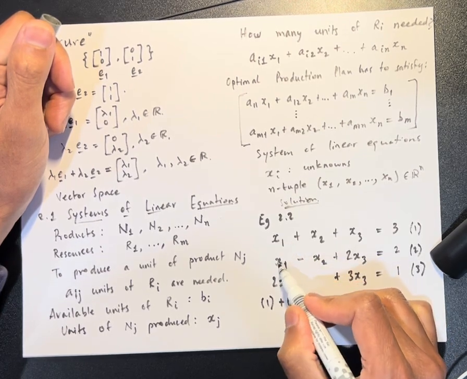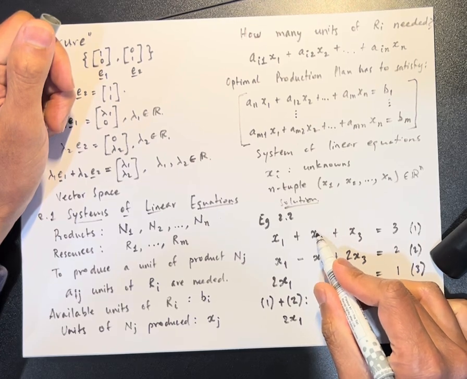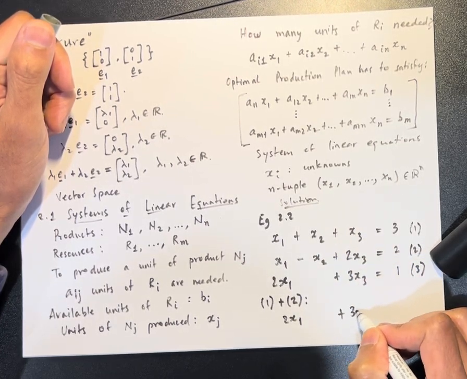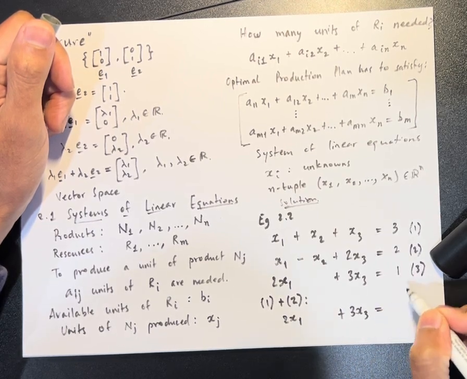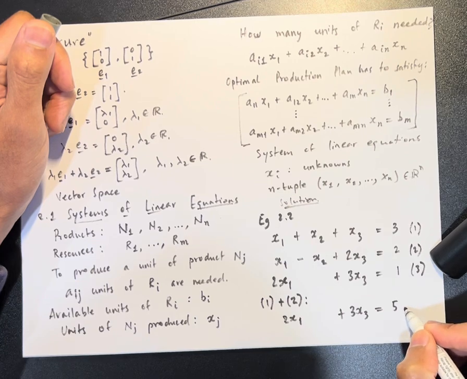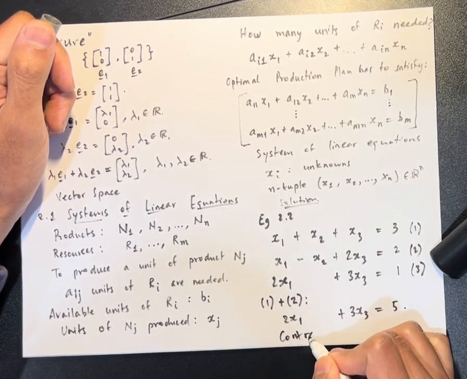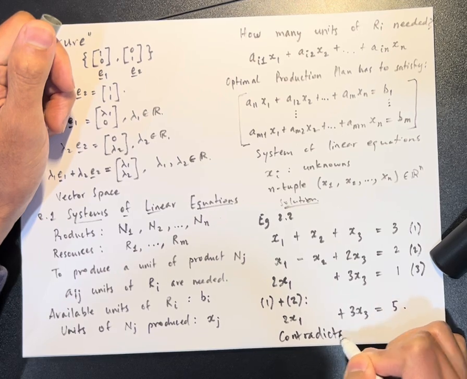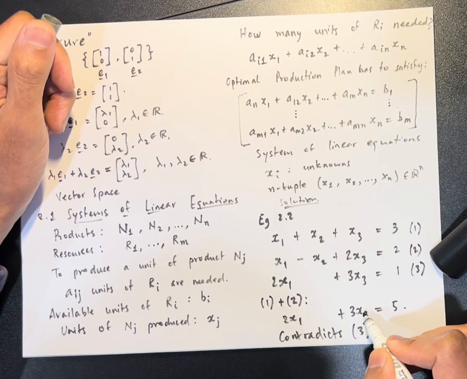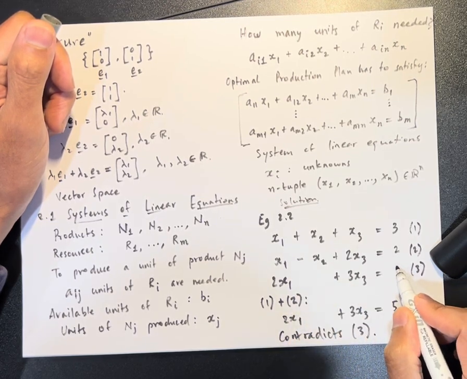So what do we get? We get 2x1, and then plus x2 minus x2, these two cancel, and then we get 3x3, and that's equal to 5. Now if you see here, this conflicts with equation 3, because here 2x1 plus 3x3 equals 5, and in equation 3, 2x1 plus 3x3 equals 1.